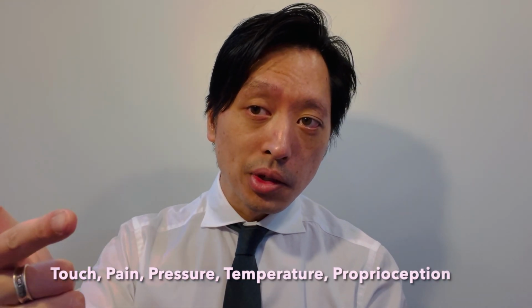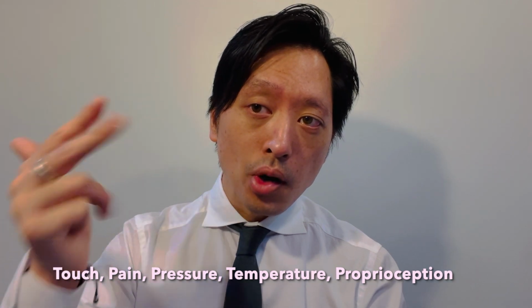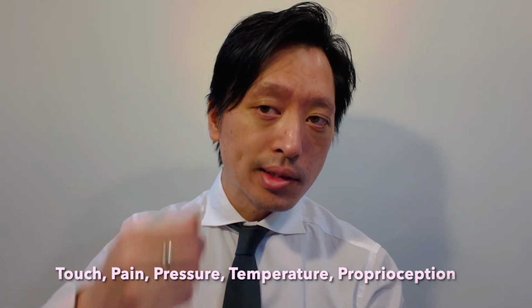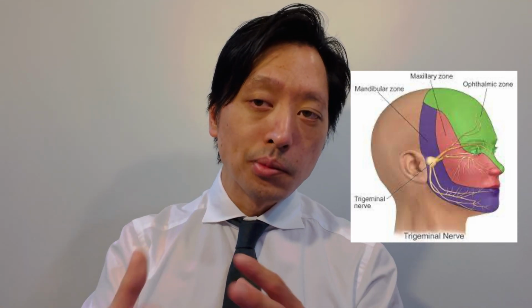So again, when I say sensation of the face, I mean pain, temperature, touch, pressure, and proprioception of the face. And as I said, the 3 branches of the trigeminal nerve, ophthalmic, maxillary, and mandibular, are the branches that bring the sensation back to your brain, telling your brain that now something's hurting my face or something's touching my face.